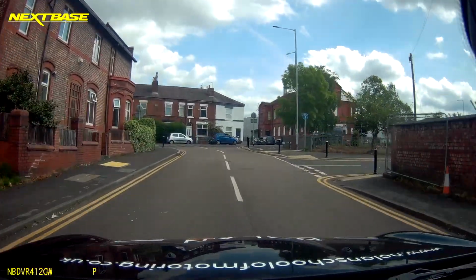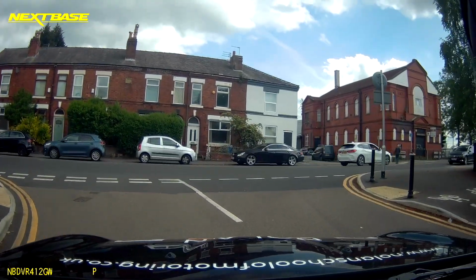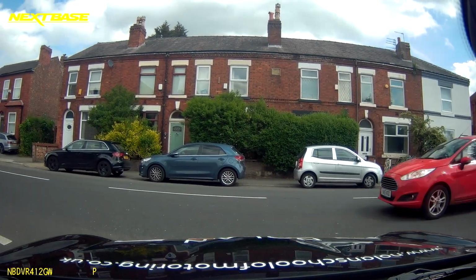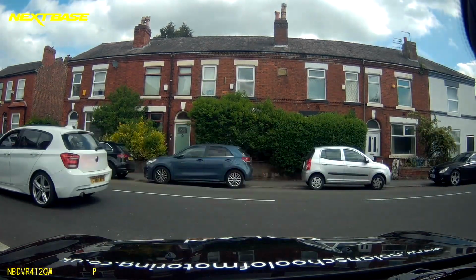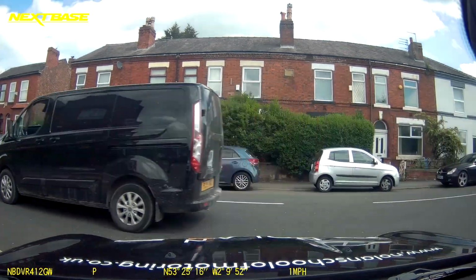It is important to understand the difference between a major and minor road. A major road is the main road that continues, while a minor road is the smaller road that ends. When you come to the end of your road, you must give way to any drivers on the major road.